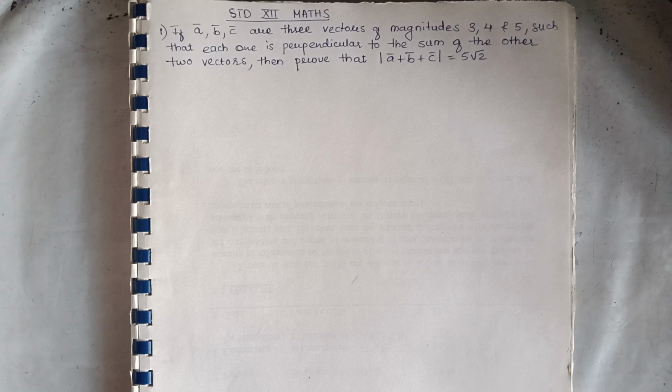So this is a question from vector algebra. If A, B and C are three vectors of magnitudes 3, 4 and 5 such that each one is perpendicular to the sum of the other two vectors, then we have to prove that the magnitude of A plus B plus C is equal to 5 root 2.